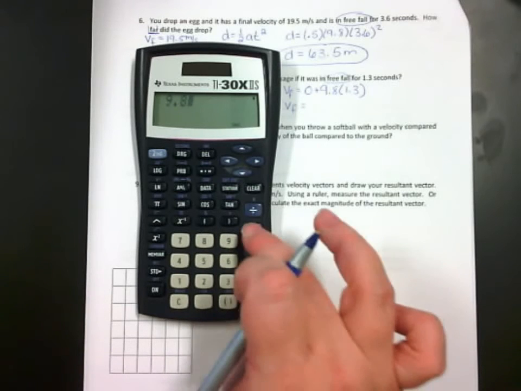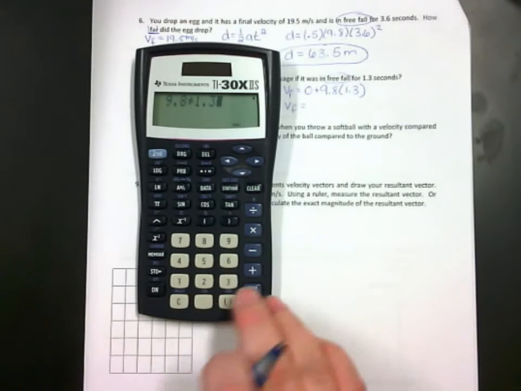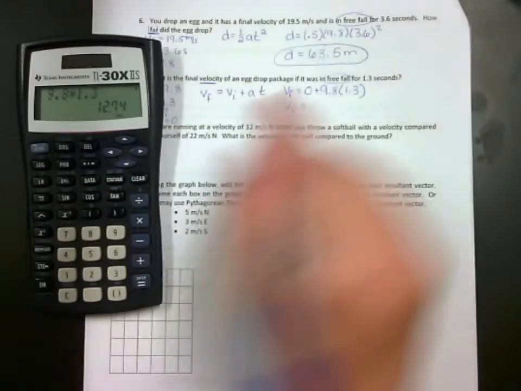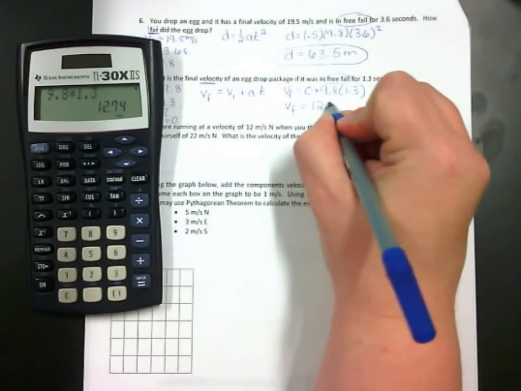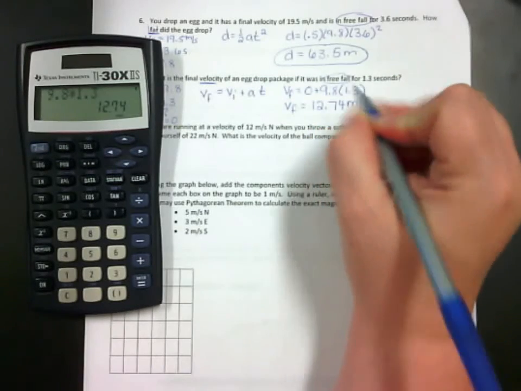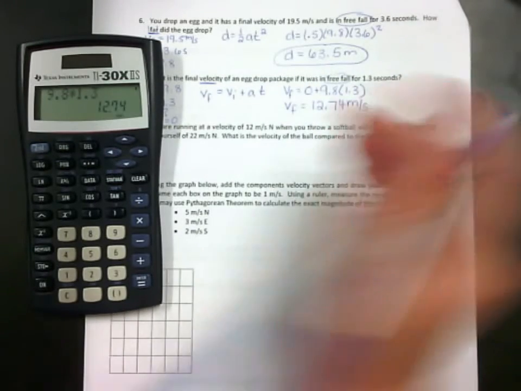9.8 times 1.3 equals 12.74. Then it's velocity, so our unit is meters per second, because we're given seconds here.